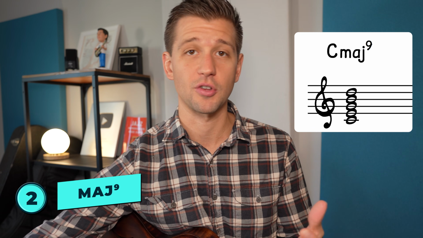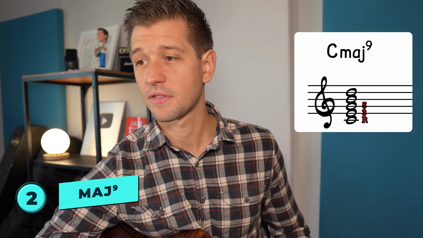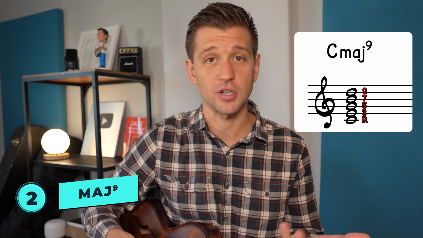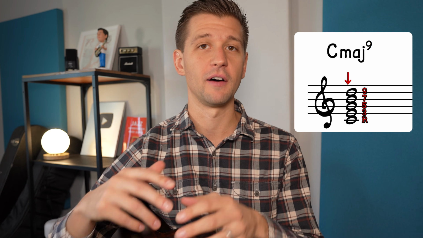Now, the next major chord that we need to talk about is the major 9th chord. And this one is spelled root, 3rd, 5th, 7th, and 9th. And a C major 9th sounds like this. Now, a 9th is what we call an extension. Notice that we have this 3rd note stacked up on top of the 7th.